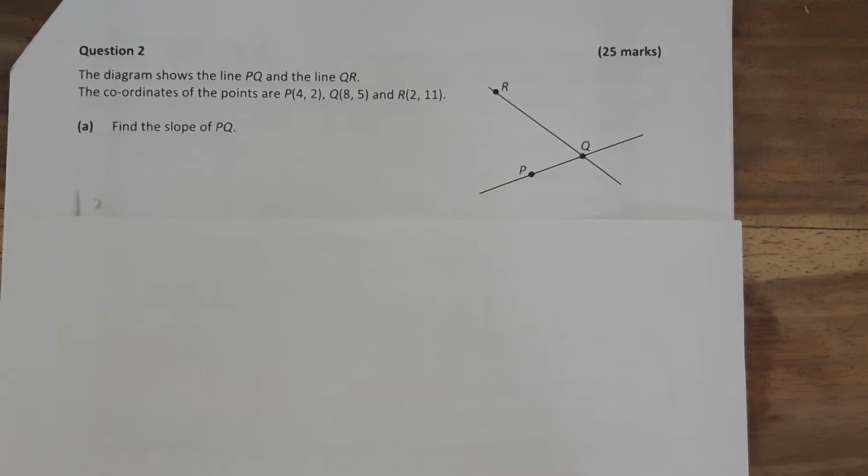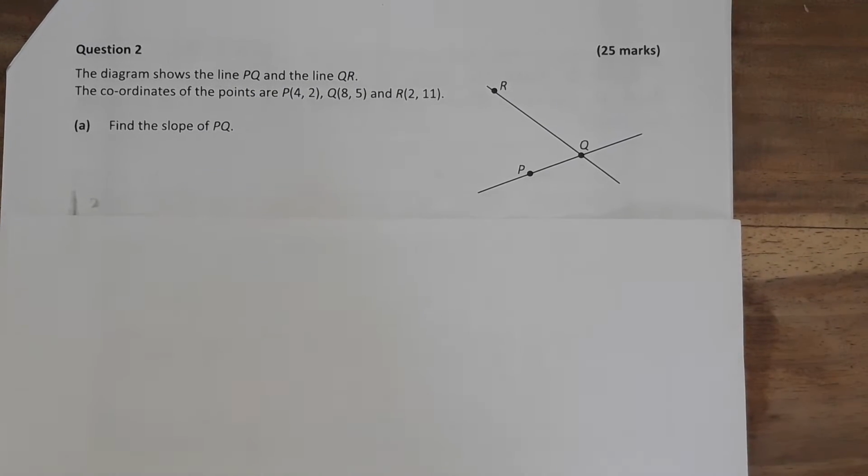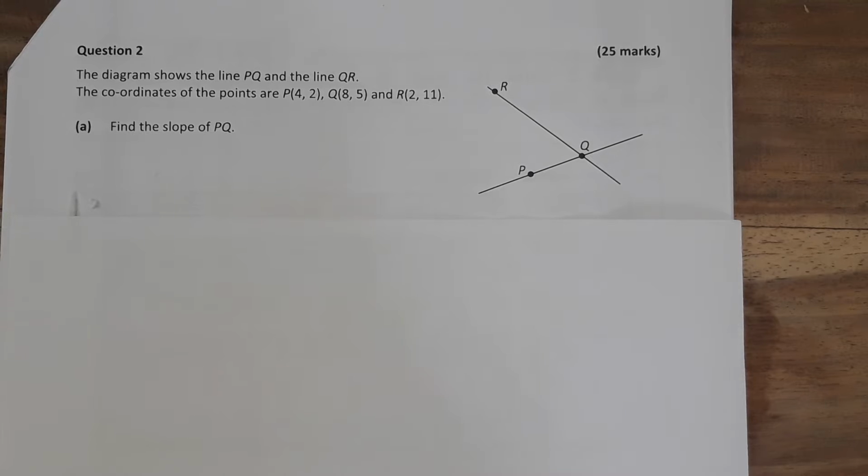So this is 2019 paper 2 question 2. The diagram shows the line PQ and the line QR. The coordinates of the points are P is 4, 2, Q is 8, 5 and R is 2, 11. So first of all, find the slope of PQ.